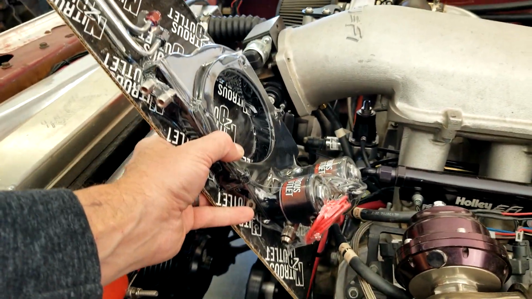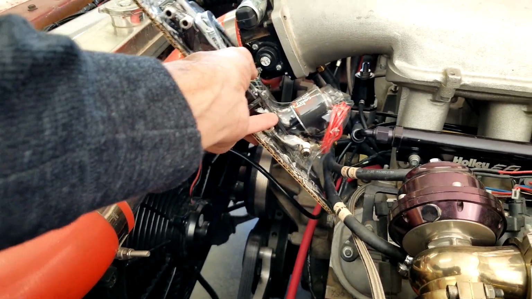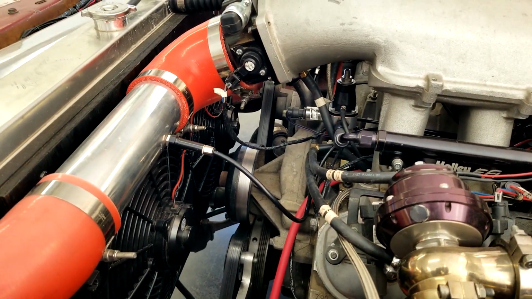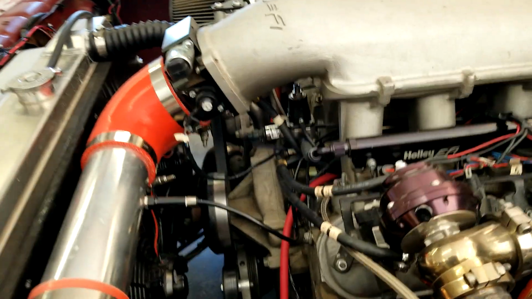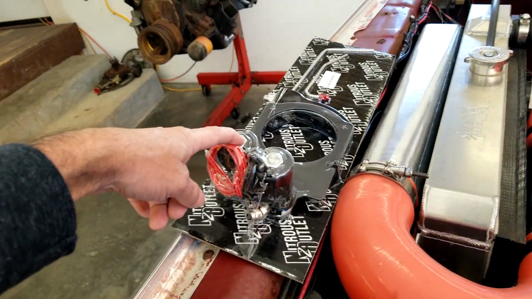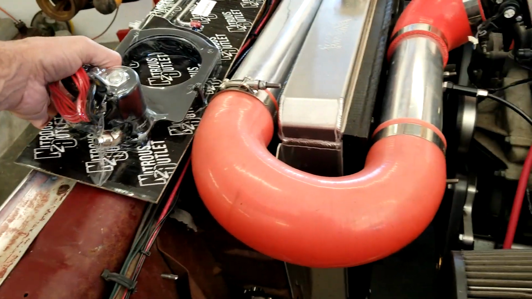So that's going to go between the throttle body and the manifold. We'll just see how it all works out with my regulator right there and then my vacuum line. I'm going to try to tee into the line right here for the fuel side of this. Pick up my fuel off of that. And then that's pretty neat.